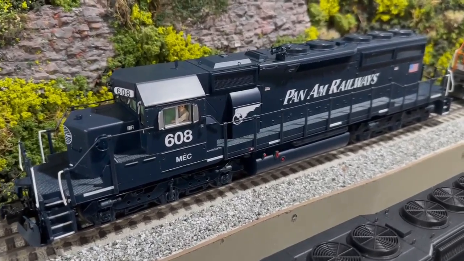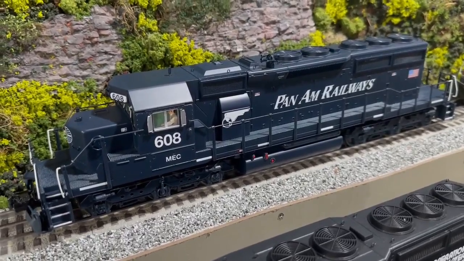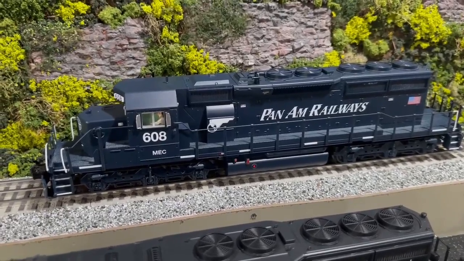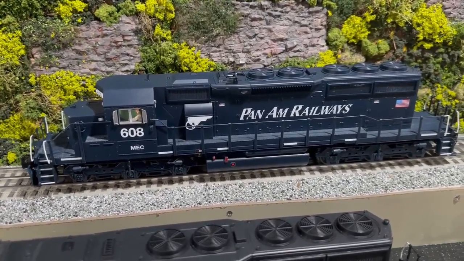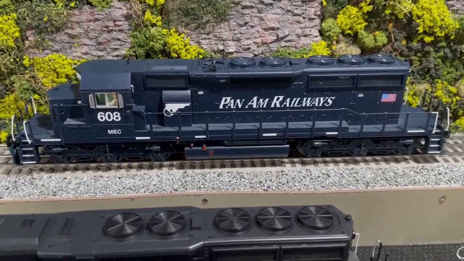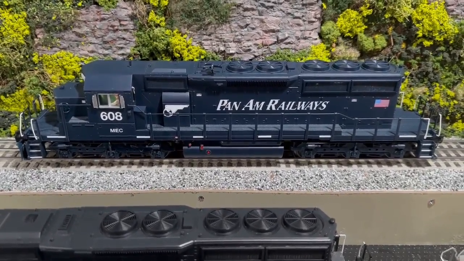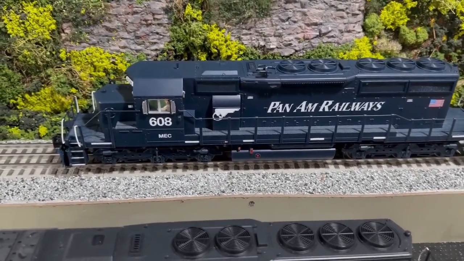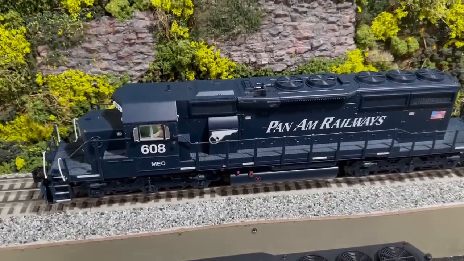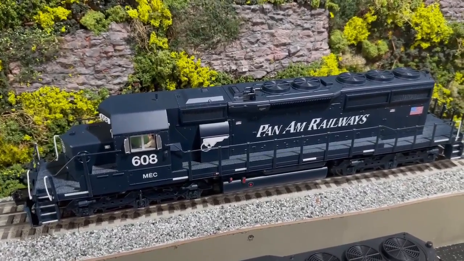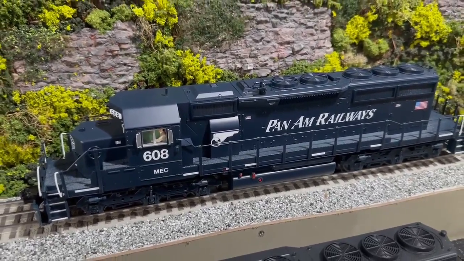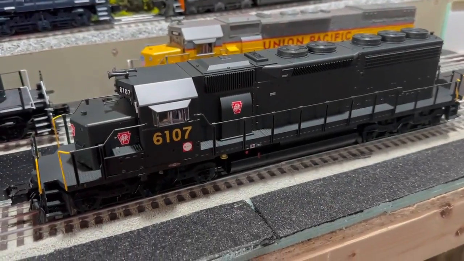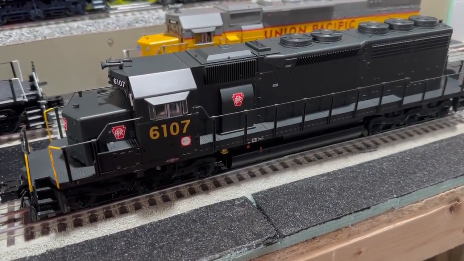Now I saw this one, this is the Pan Am. Pan Am is no longer, the CSX gobbled up Pan Am. So I bought this because I think it's a great paint scheme, and I wanted this livery in my collection before Pan Am rode off into the sunset. One thing I will say, that although this is an Atlas model, it can't be run with this Atlas model, which is an Atlas Master.